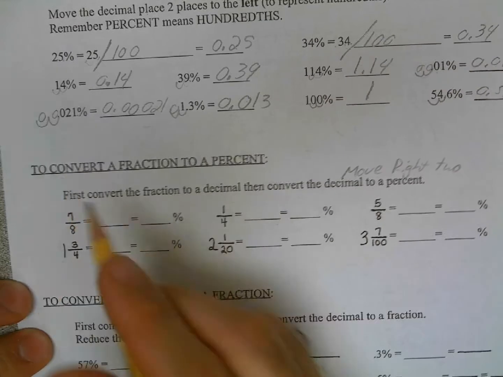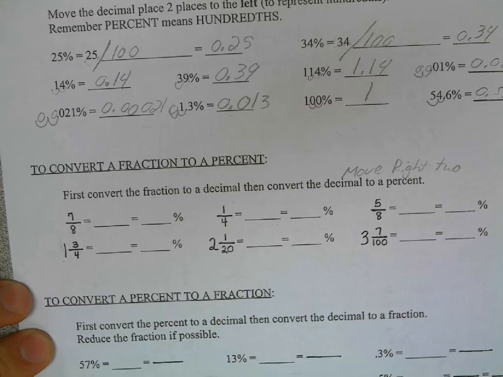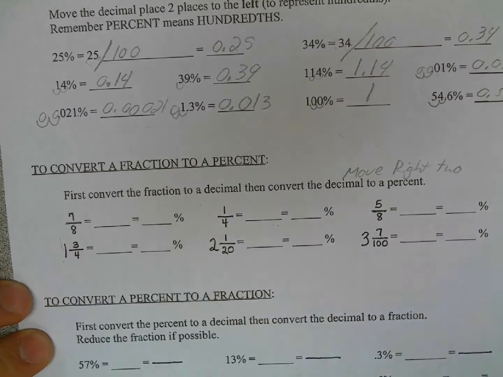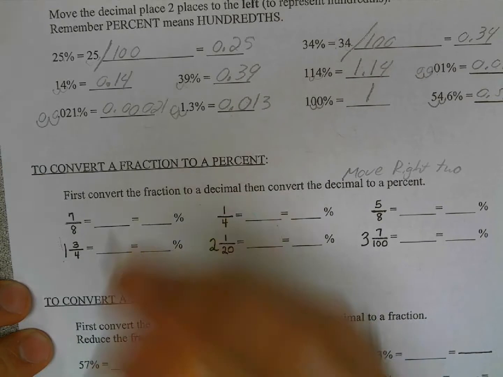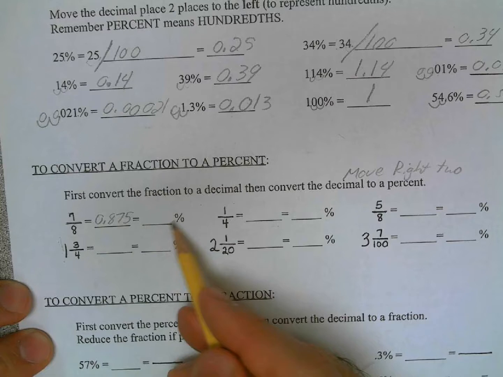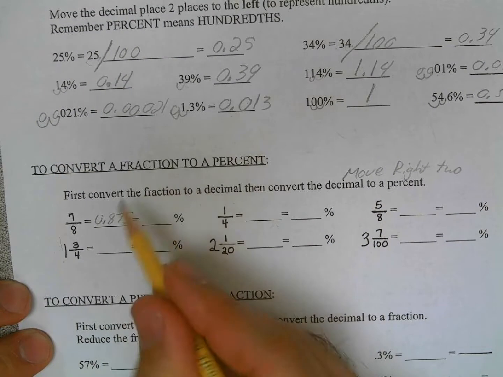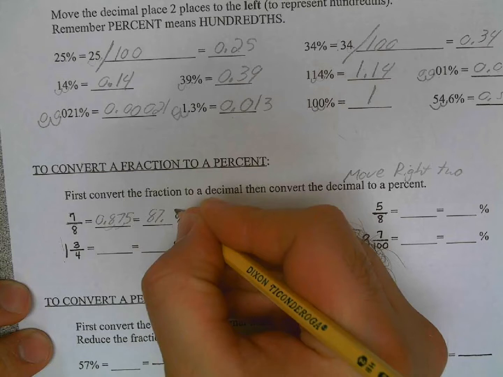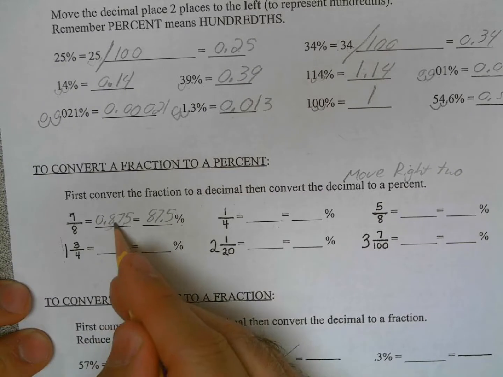Right? So 7 divided by 8. That fraction, remember, when we're converting it to decimals, means divide. So we've got our 7 divided by 8 is 0.875. Well, if I want to make it a percent, I'm going to move it 2 to the right. So that's 87.5. Move it 2 to the right.